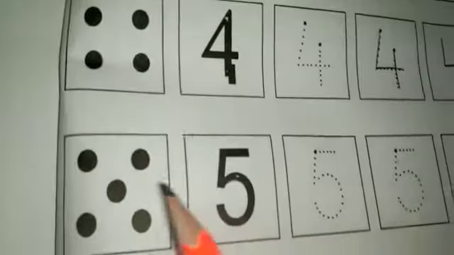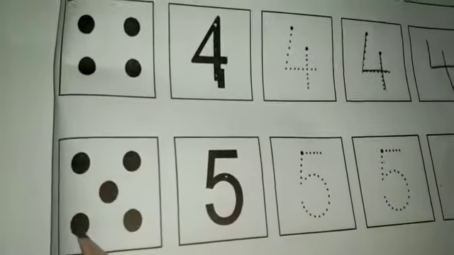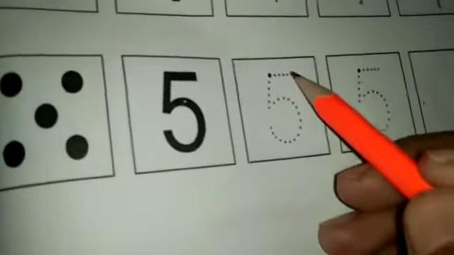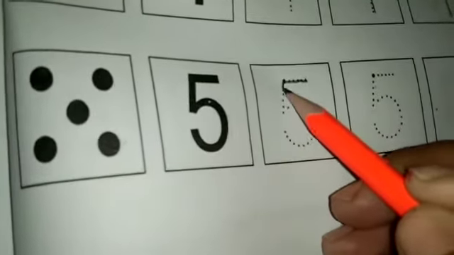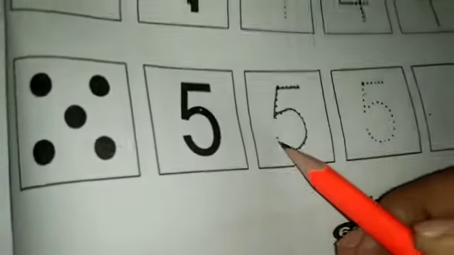What comes after 4? 5. And how many dots are there? 1, 2, 3, 4 and 5. And we will write number 5. Start from the top, make a sleeping line, then make a slanting line and then make a curve like this.